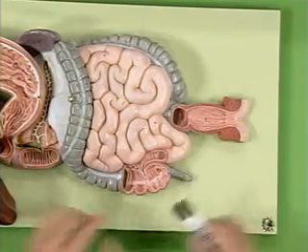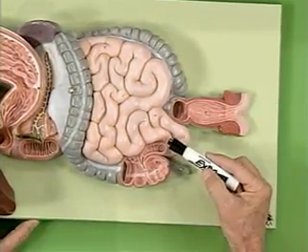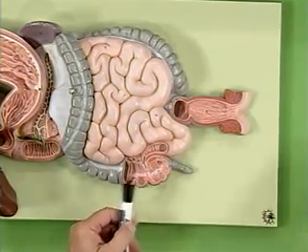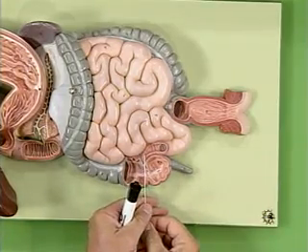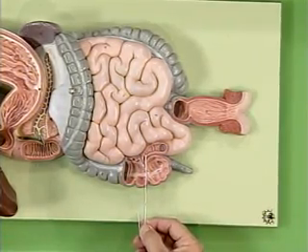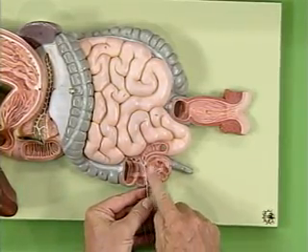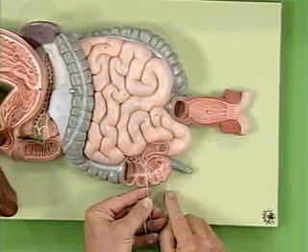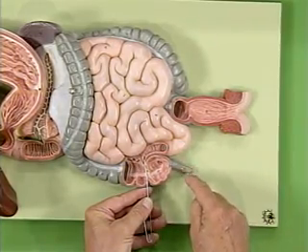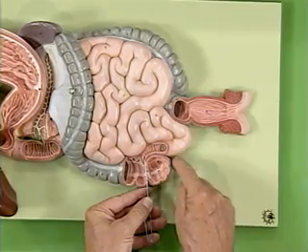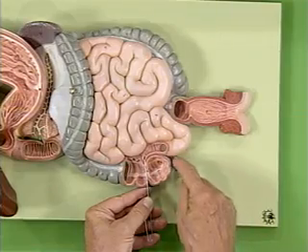Now, the large intestine is actually divided into some segments. Let me just put this paperclip pointer right across here and say, okay, this is where the ileum comes in. The portion of the large intestine below that is called the cecum. Projecting off the cecum is this very small finger-like projection called the vermiform appendix. A lot of people just call that the appendix.